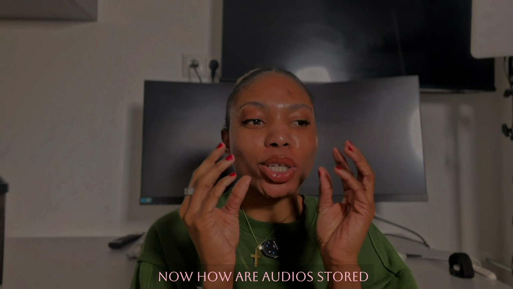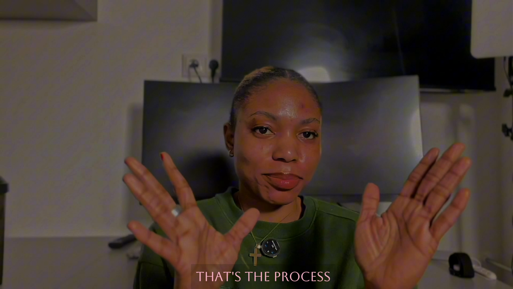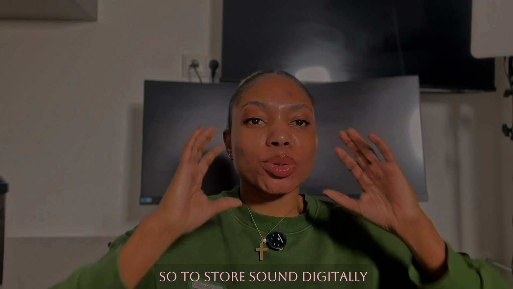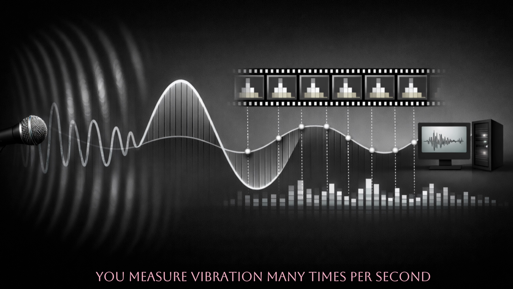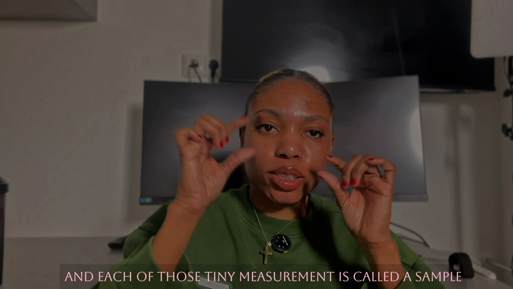Now, how is audio stored? Sampling. That's the process. Audio is sound and it's pretty much vibration. So to store sound digitally, you measure vibration many times per second. It's like taking tiny snapshots of the sound. And each of those tiny measurements is called a sample.